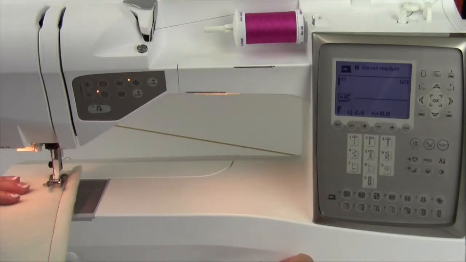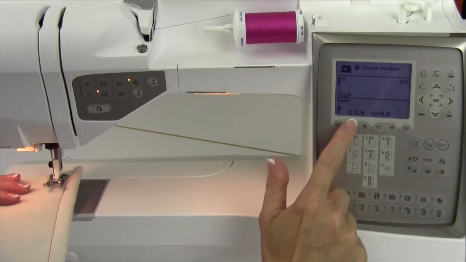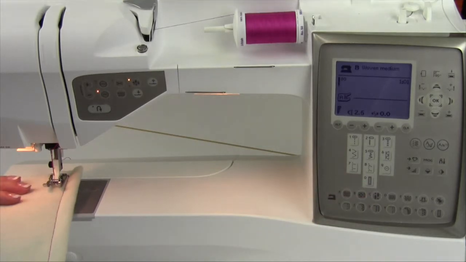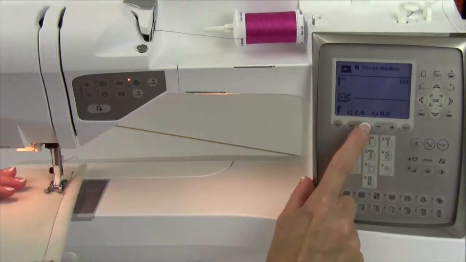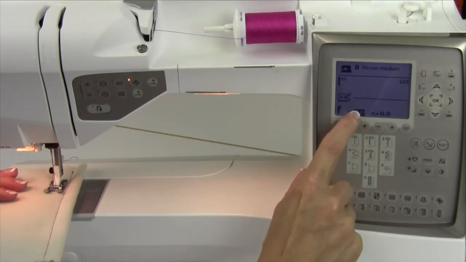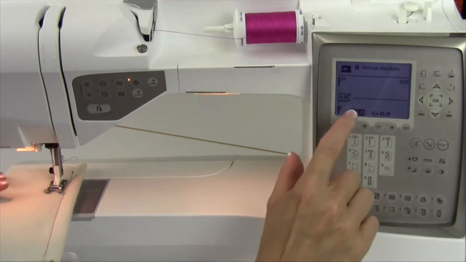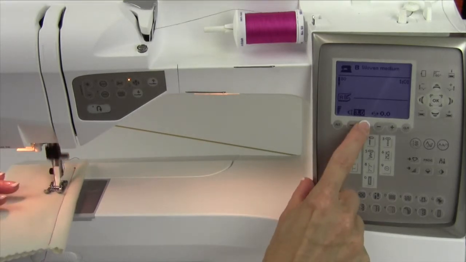Selecting stitches and then changing their settings is as simple as adjusting the length or width as needed. For example, if we're on a straight stitch and we're sewing along and we realize we want it to be a little bit longer, we can go ahead and touch the plus button. Notice as we change the settings off the default number that they will highlight. So that indicates I have changed something. And you can change this while you're sewing.